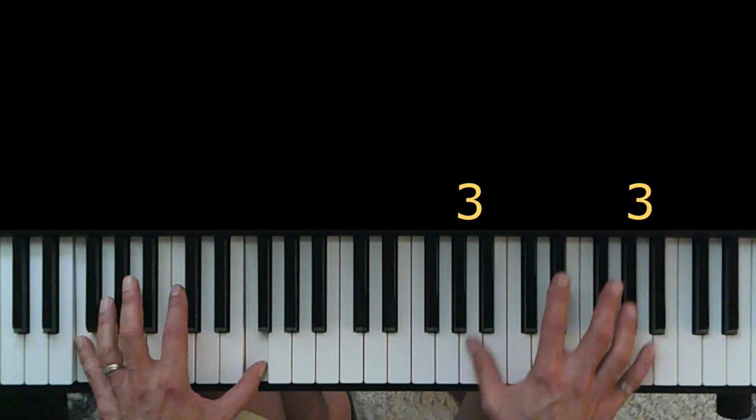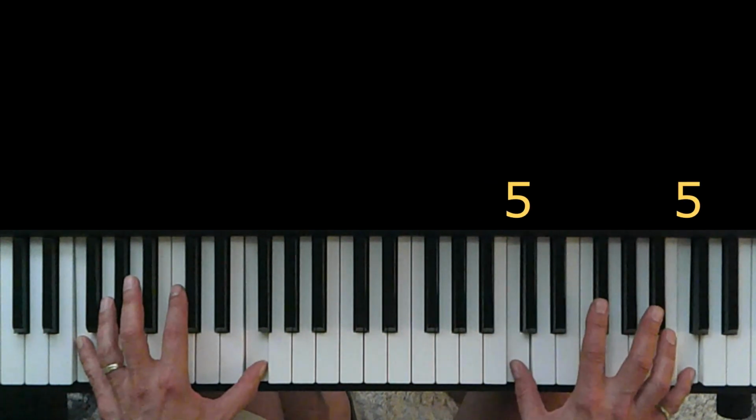Now, once you get familiar with that and the scale numbers, try working with a different key. Right now, we're going to do F, okay? So in the key of F, I've got 1, 2, 3, 4, 5. Those are the scale notes in the key of F. 1, 2, 3, 4, 5.